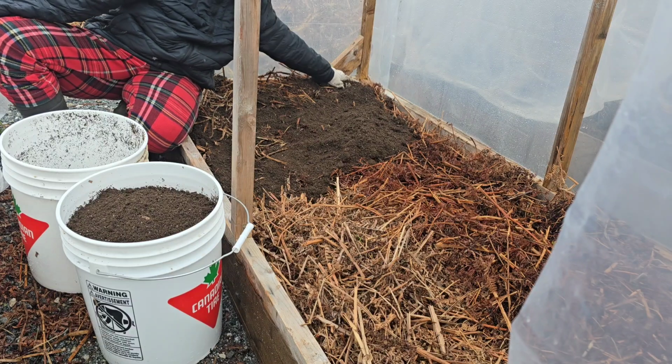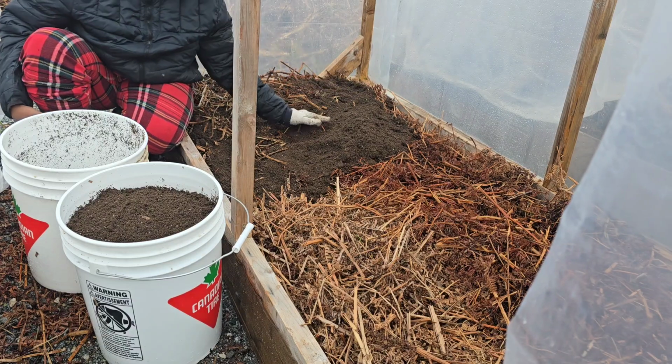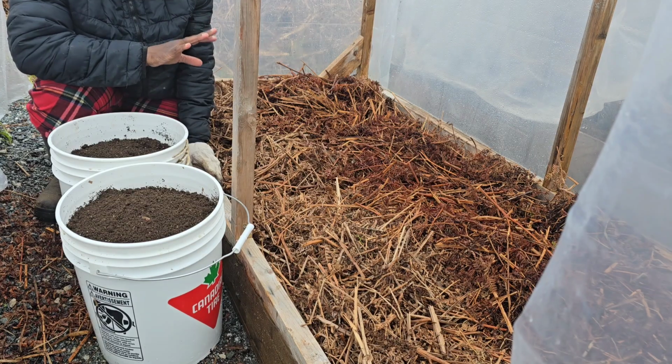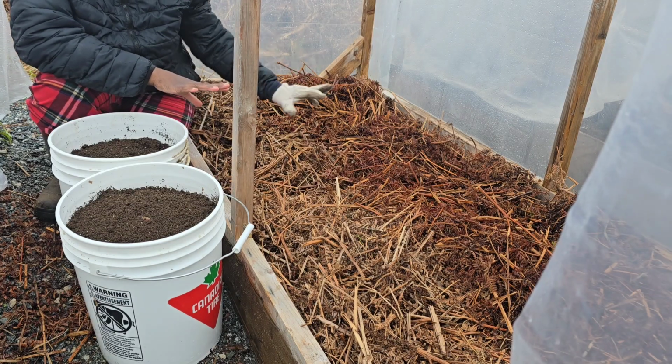Provide millions of beneficial microbes, and that is what makes worm casting outstanding. Today we are going to be amending this potato bed.